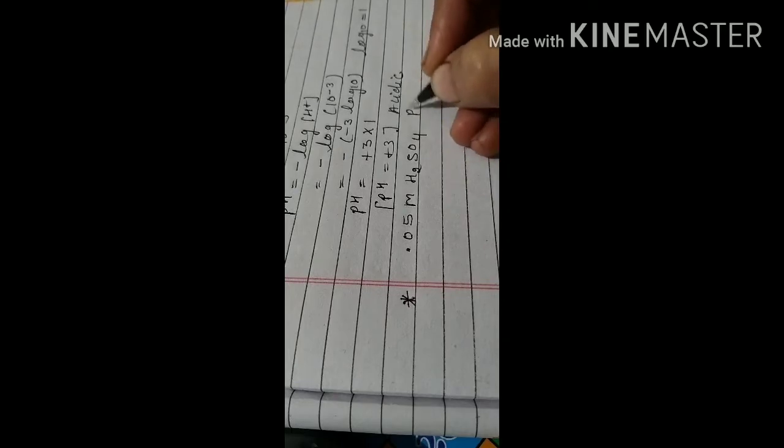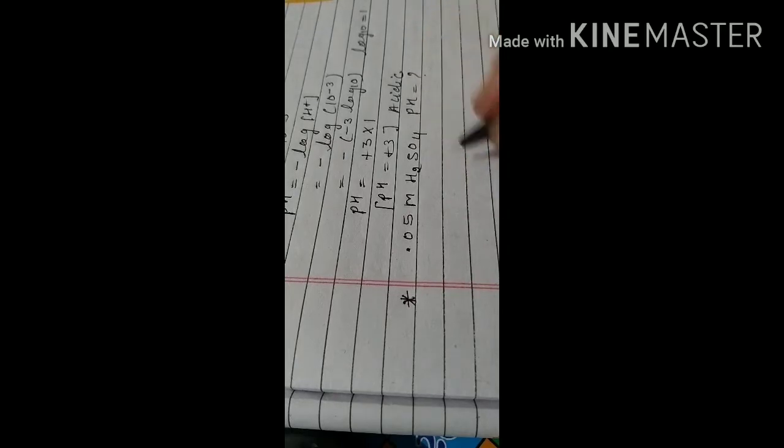Okay, so let's take one more example. Suppose a substance has more than 1 H plus ion. Suppose 0.05 M H2SO4, and you have to find its pH value. My question is: find the pH of 0.05 M H2SO4. So first of all, what do you have to do?